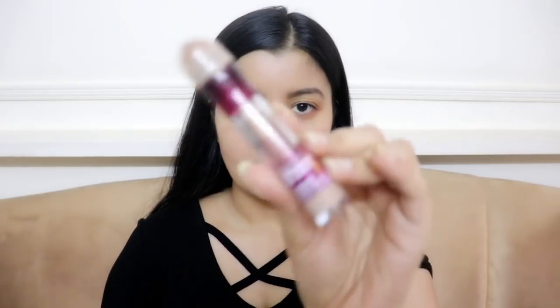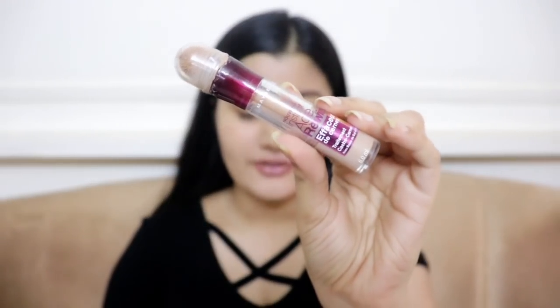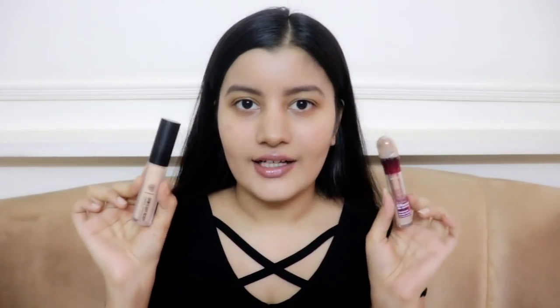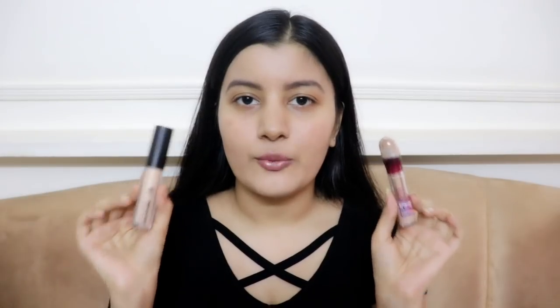So in this video, I'm going to be comparing two of the most hyped concealers. The first one is Maybelline Age Rewind Concealer. This is one of my favorite concealers of all times and I'm sure it's the favorite of most of you guys out there. And the second concealer is PAC Spotlight Concealer. This is a new launch by PAC. It was recently launched, I think, at the beginning of this year. So both of them are very high coverage concealers and I'm going to be comparing both of them in the aspects of price, quantity, coverage, application, etc.